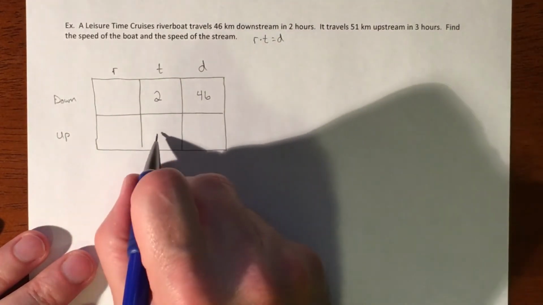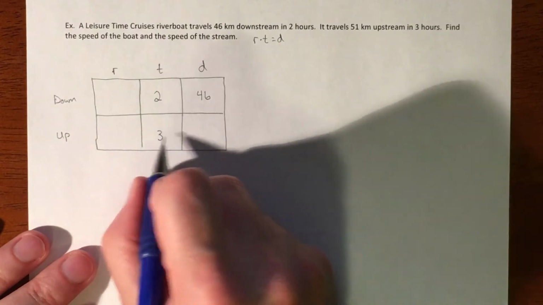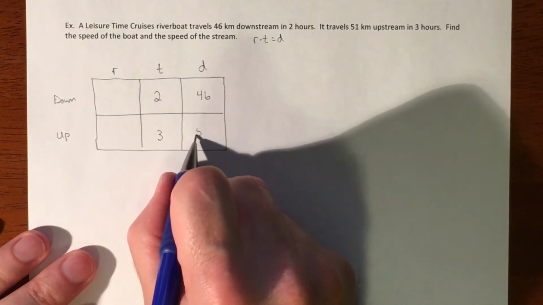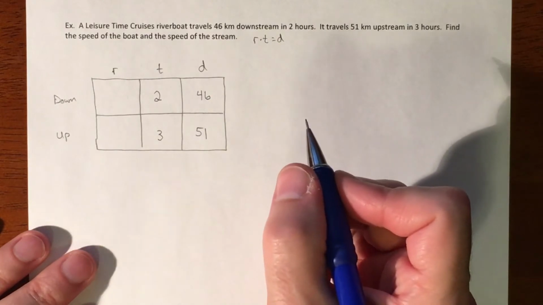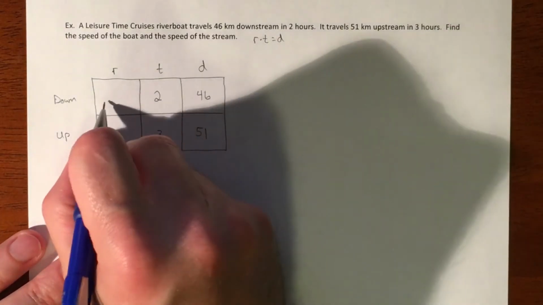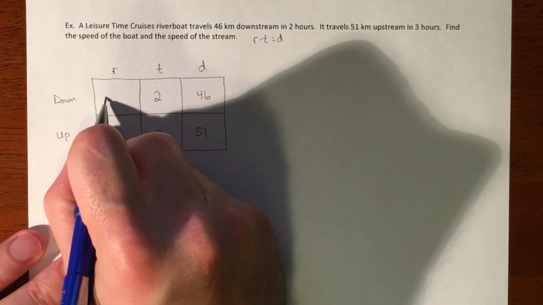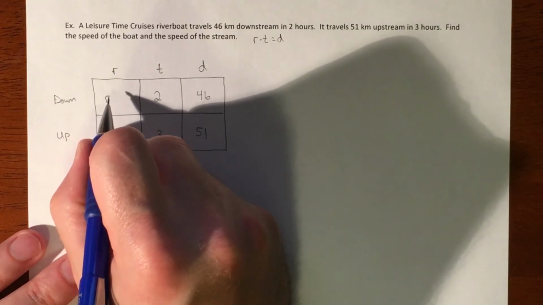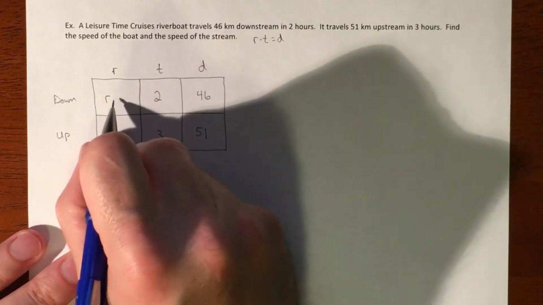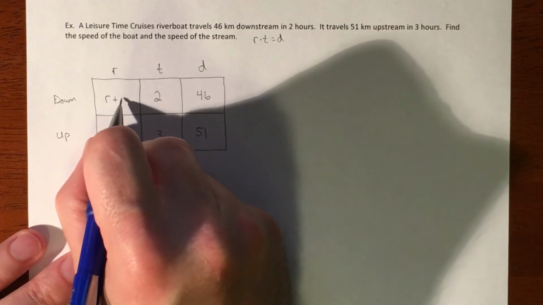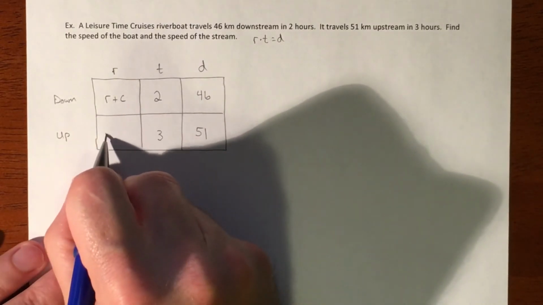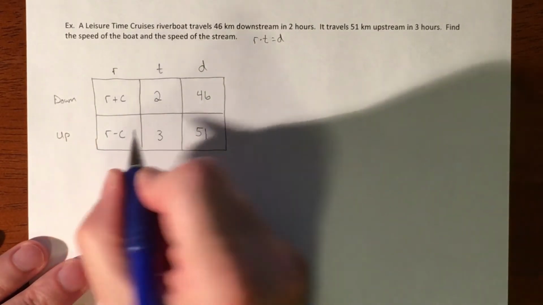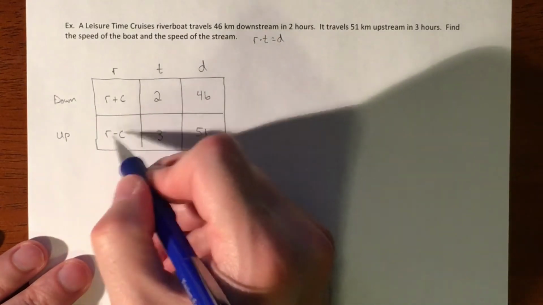And then upstream, it takes 3 hours to go 51 kilometers. What we don't know is the rate of the boat, but the current is going to help it along. So it's the rate of the boat plus the current, as opposed to the rate of the boat minus the current when you're going upstream. So we don't know those.